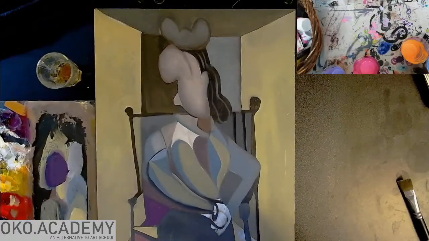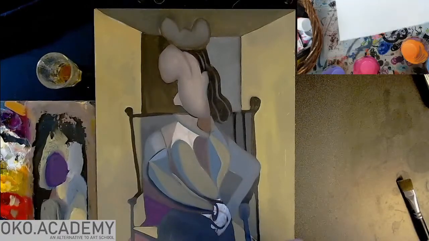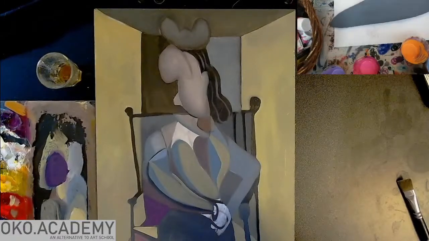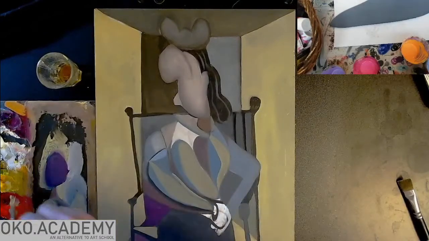So we're thinking about pushing stuff back with that gray, pulling it forward with that warmth. And that's a really, really common thing with warm colors and cool colors, is simply that the cool colors are going to recede in space and the warmer colors are going to come a little bit forward in space as well.